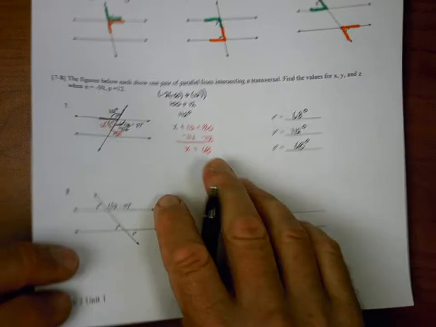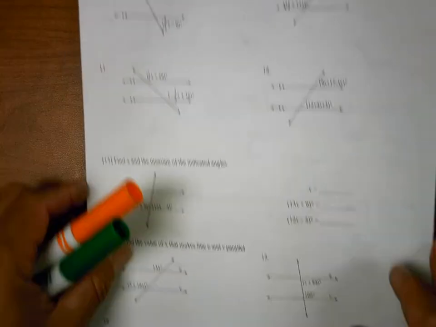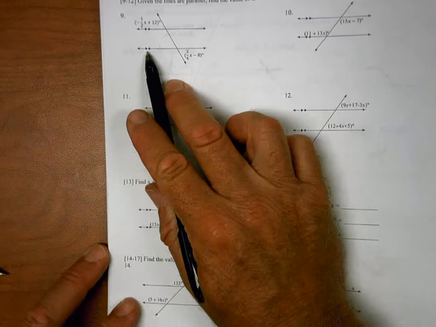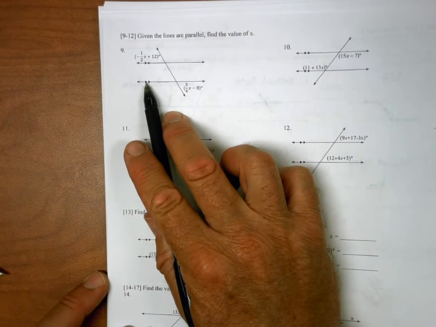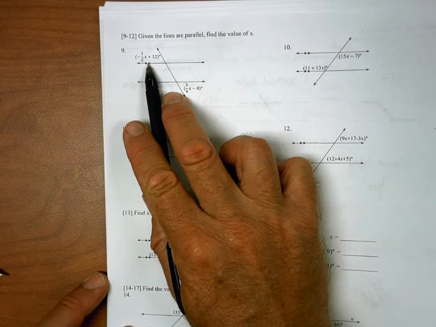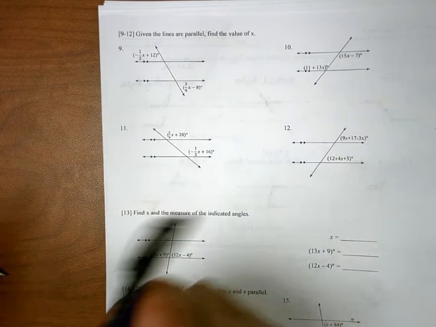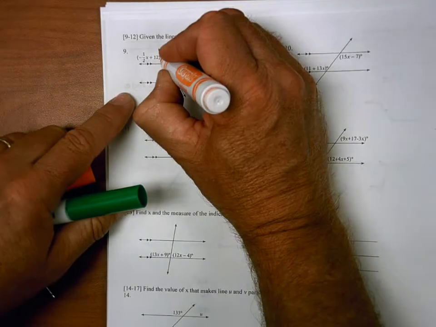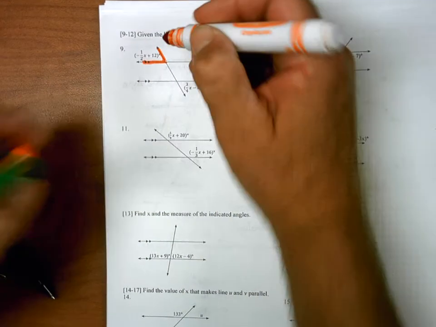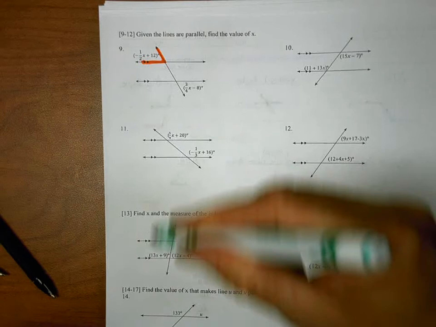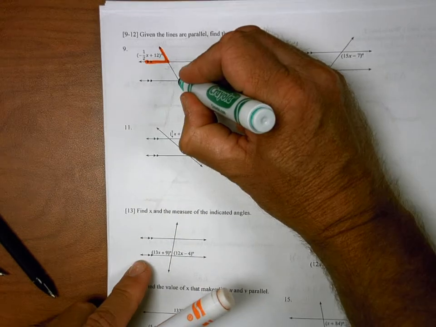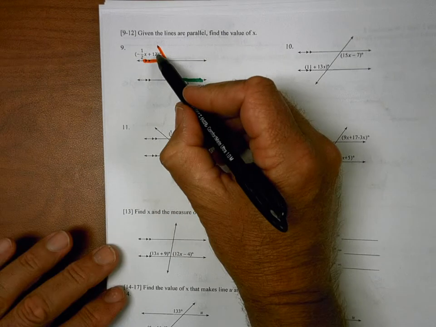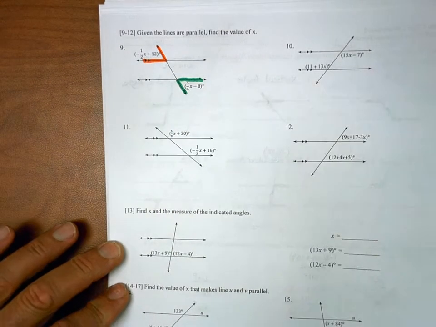Next problem that you were assigned was number 9. So in number 9, we're given the lines are parallel, and you can see that the lines are denoted as parallel by those arrows right there. And we're going to find the value of x. What you want to do in this problem is take a look at the two angles that have the expressions in them, which would be that angle right there and this angle right here, and then determine what type of angle relationship those two angles have. You notice that these two angles are alternate exterior angles.